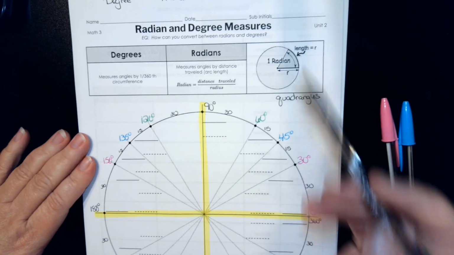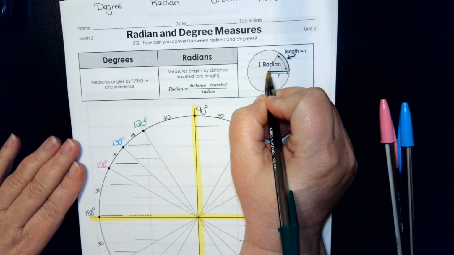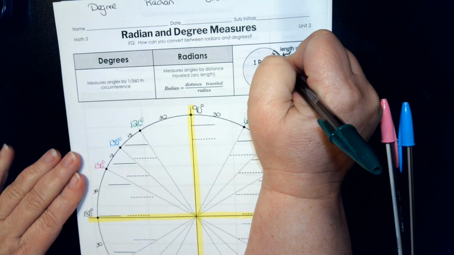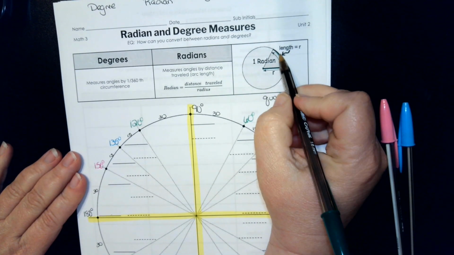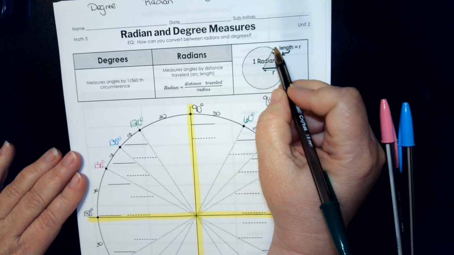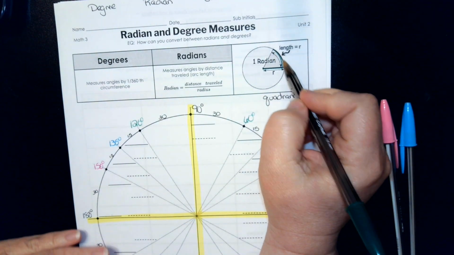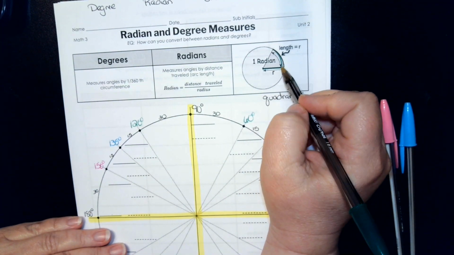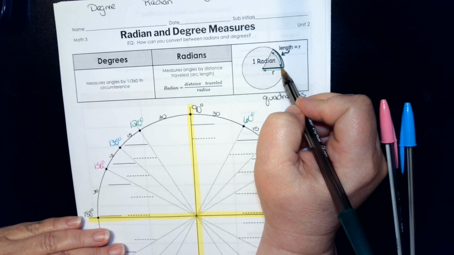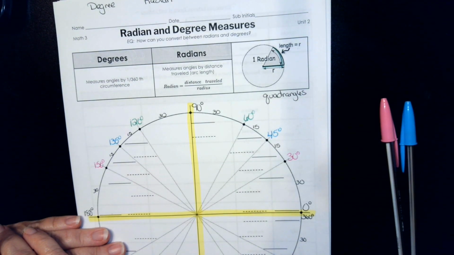Basically, what the radian is when you take the radius, and you bend it and put it on the circle. The radius has been bent and placed on the circle. The radian is the length of the radius that's been bent and placed on the circle. So basically it's the length of the radius, but it's been bent. A radius is straight, a radian is bent. Okay.